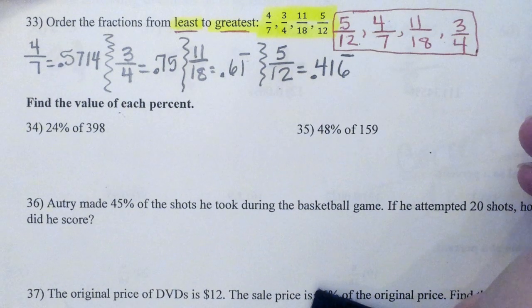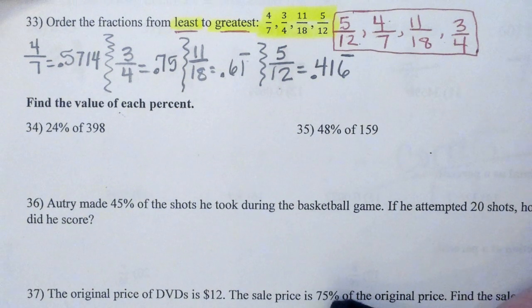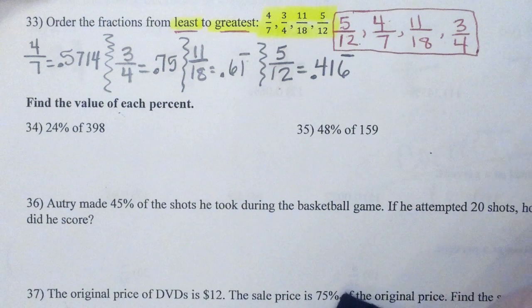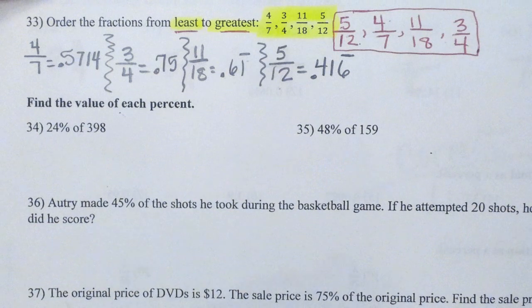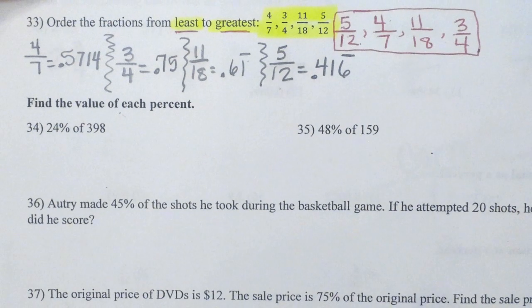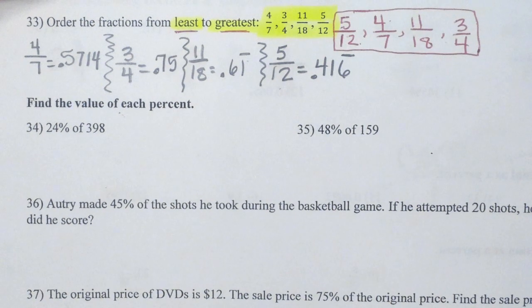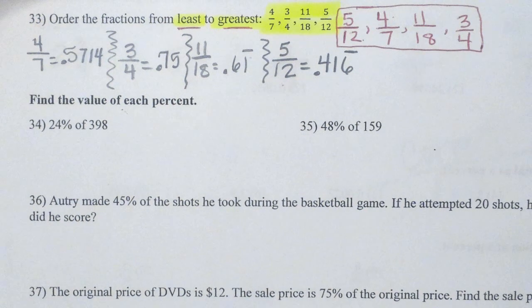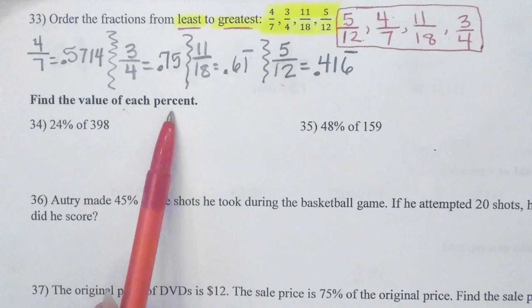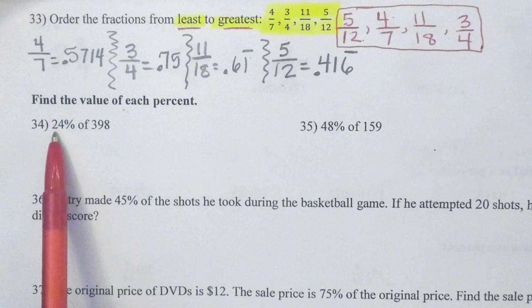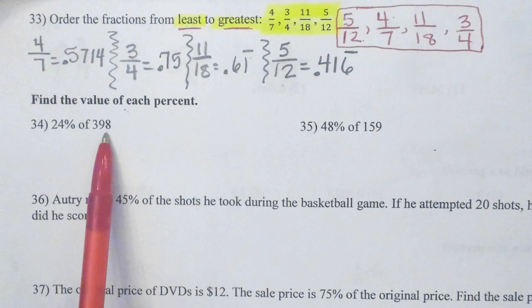You could change them all to percents and then compare the percentages. Doesn't matter. Okay, now the last part of this is where you would do coupons, tax, things like that. For right now, they're just wondering how much is that percentage worth. So if you look at this number, find the value of each percent. So 24% of 398.